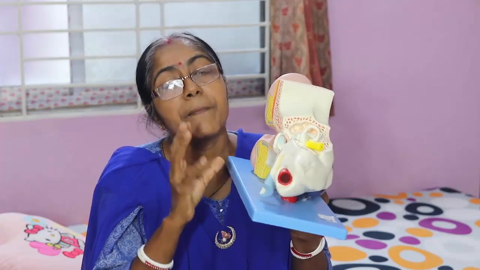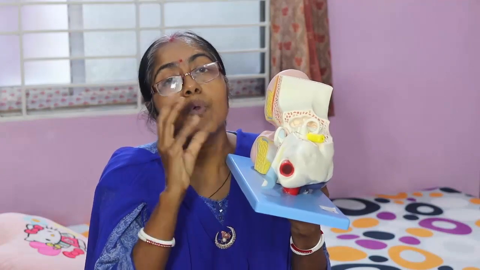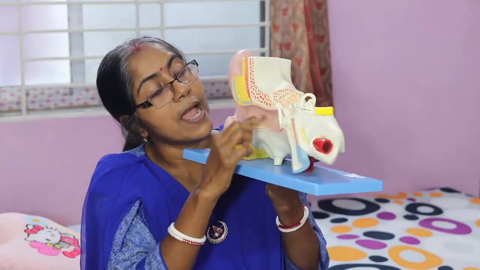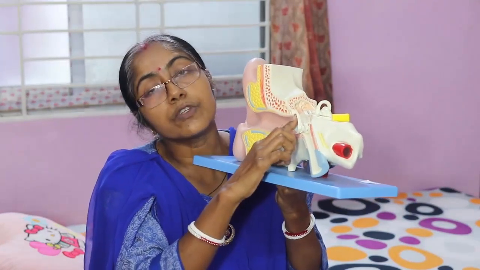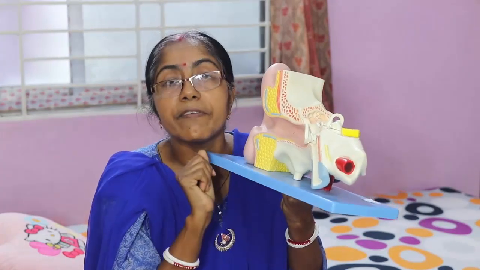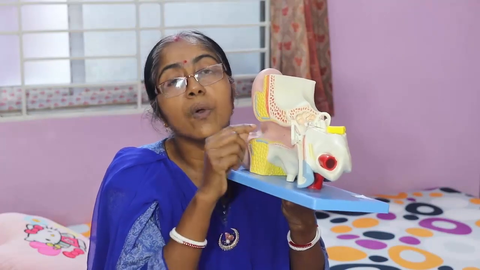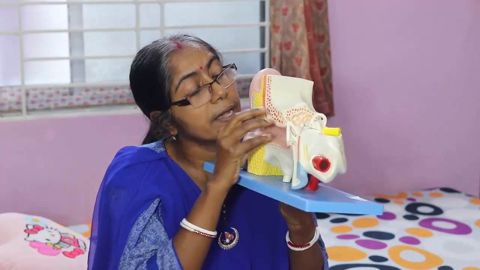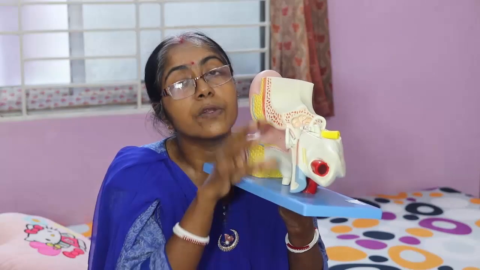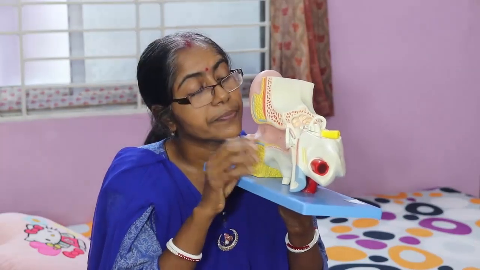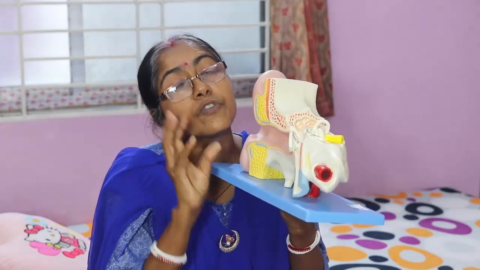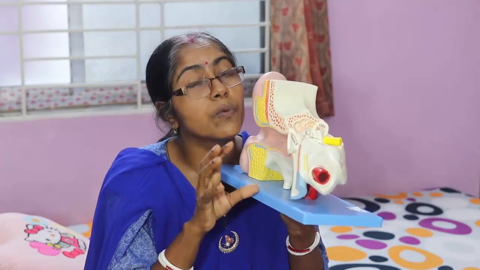This tympanic membrane is divisible into four quadrants: anterosuperior, anteroinferior, posterosuperior and posteroinferior quadrant. Incision is given on the posteroinferior quadrant of the tympanic membrane to enter into the middle ear cavity, and this procedure is known as myringotomy.